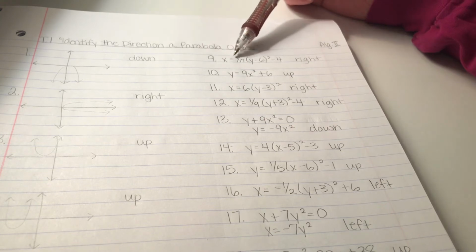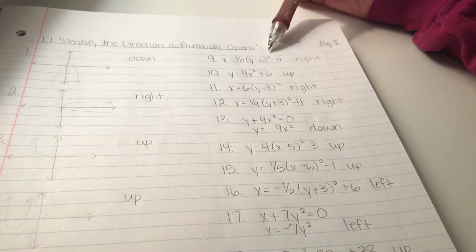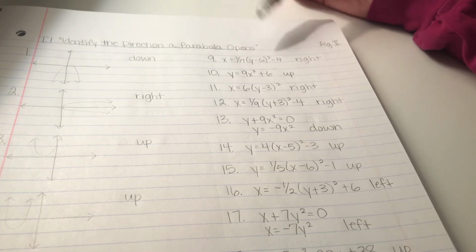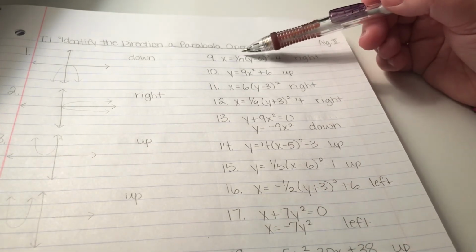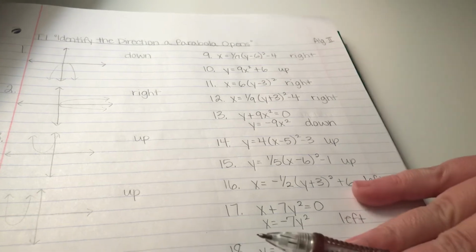Number 9, x equals 1/17 times y minus 6 squared minus 4. We see that the y is being squared, so it must be opening left or right. The 1/17 is positive, so between those two answers, we know that it opens right.